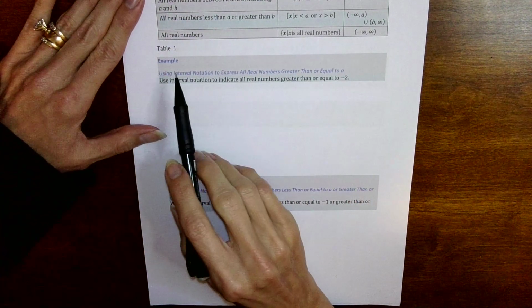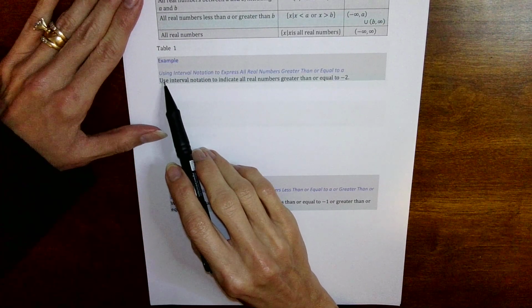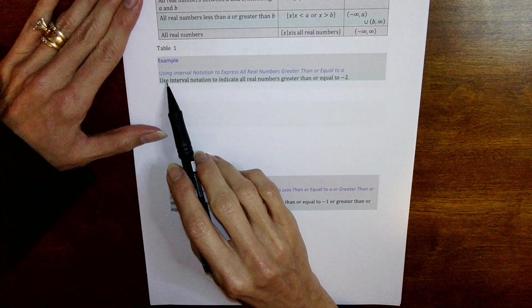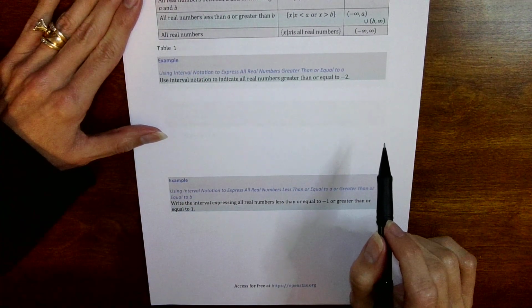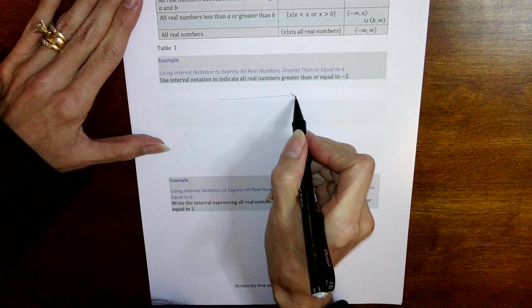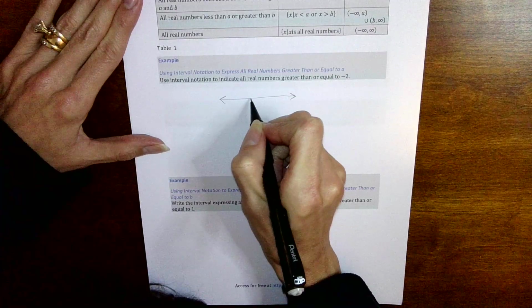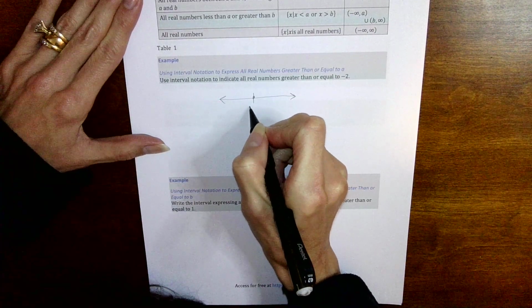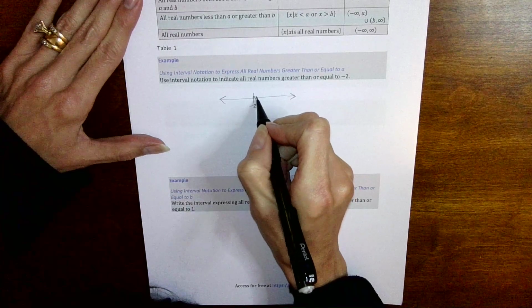So let's look at this example. It says use interval notation to indicate all real numbers greater than or equal to -2. So on my number line, it's greater than or equal to -2, and if it's greater than, it's going to go to the right.